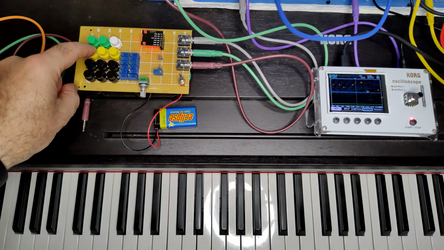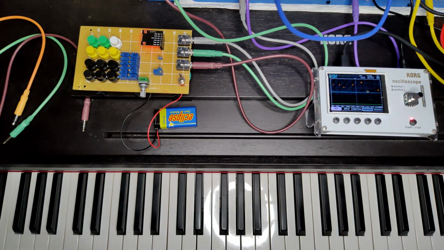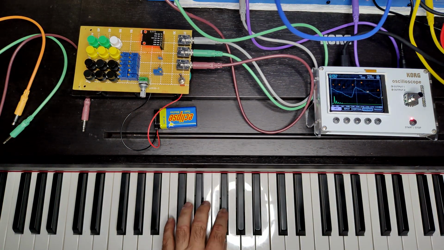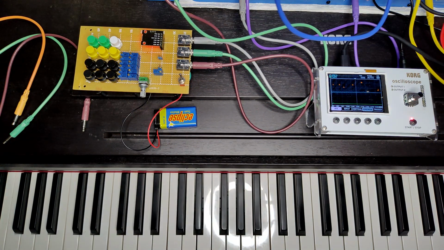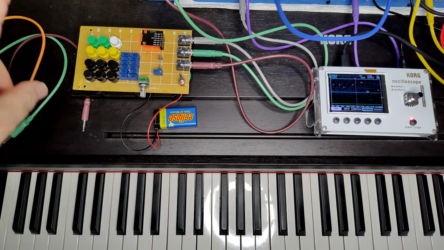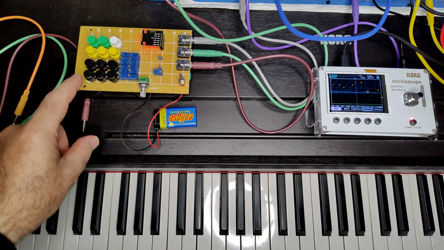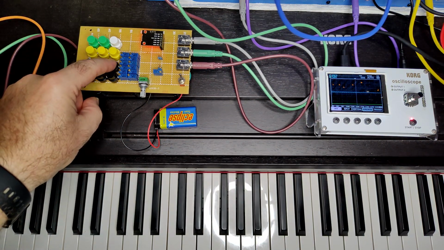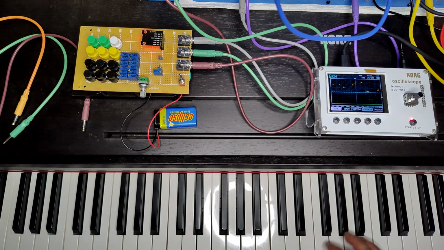We can also do a shorter pluck. Let's just play. Oh, wrong note there. So that's a shorter pluck, or we can do an even shorter one.